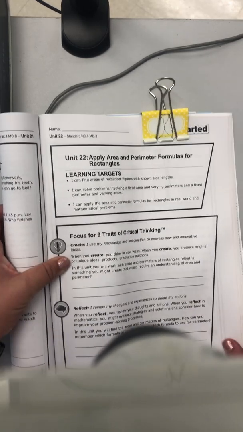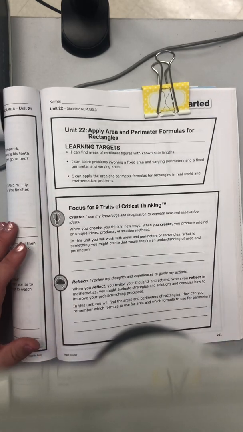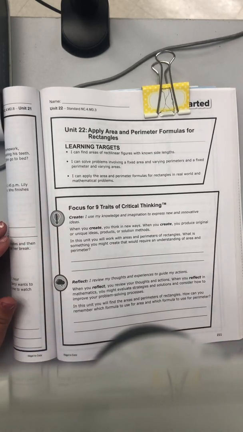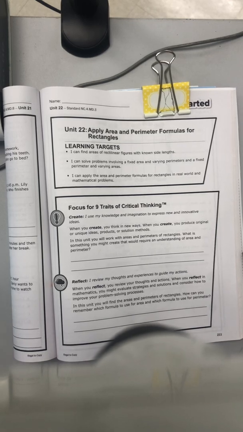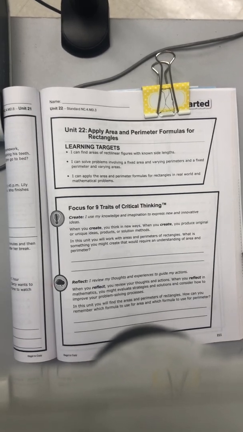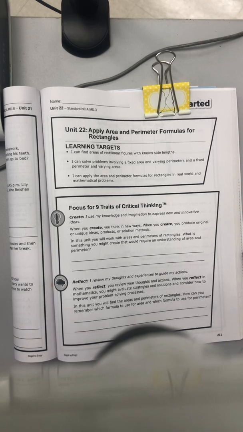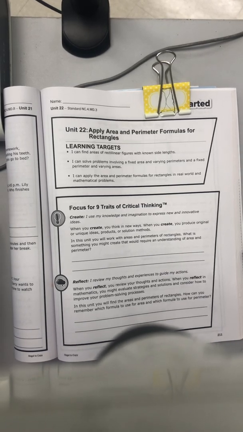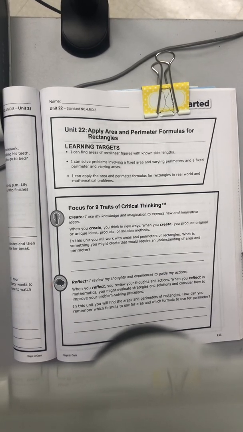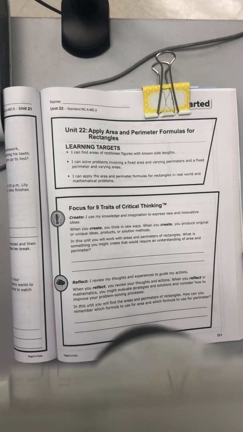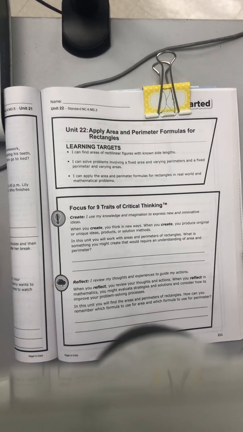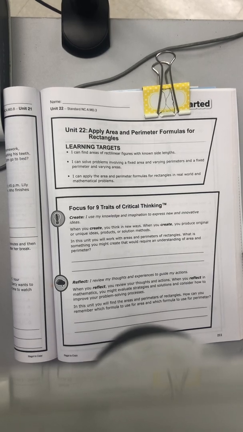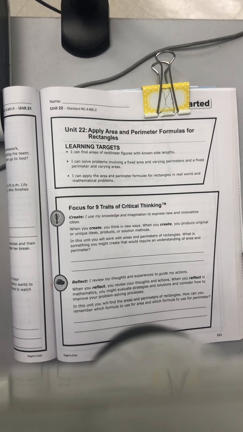All right, so let's look at our focus on 9 traits of critical thinking. It says create. I use my knowledge and imagination to express new and innovative ideas. When you create, you think in new ways. When you create, you produce original or unique ideas, products, or solution methods. In this unit, you will work with area and perimeter of rectangles. What is something you might create that would require an understanding of area and perimeter? Write it down.